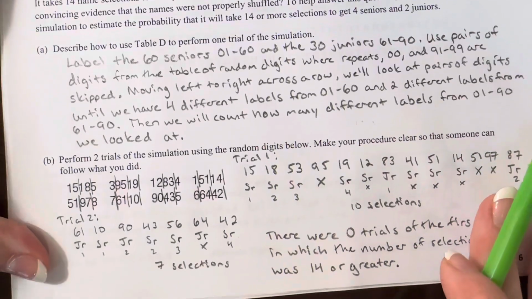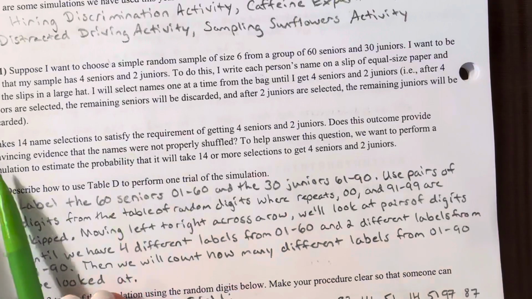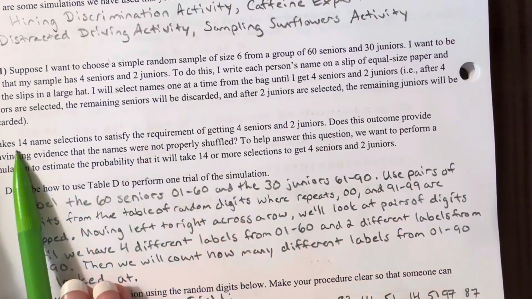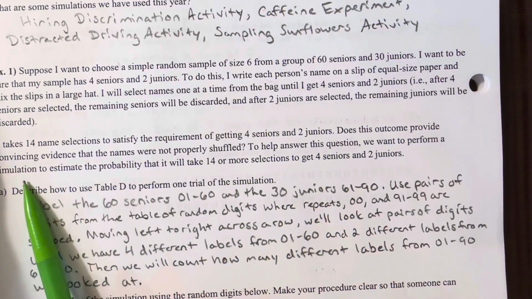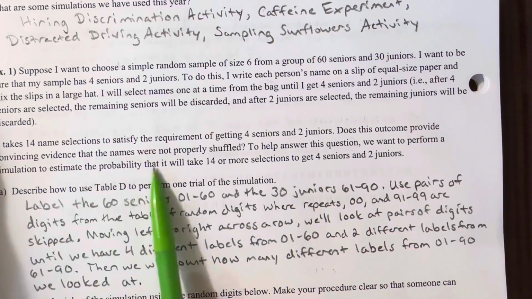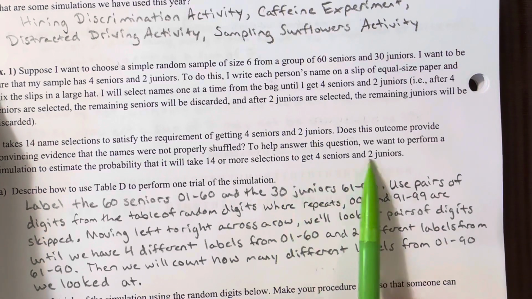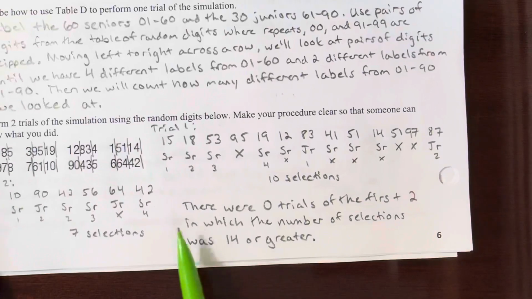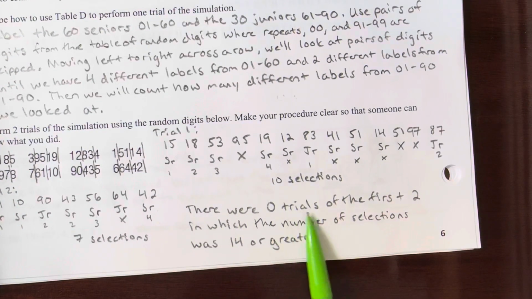Now, going back to the goal of the problem, right? We were asked, does this outcome provide convincing evidence that the names were not properly shuffled, because it took 14 name selections to satisfy this. So we were trying to estimate the probability that it will take 14 or more selections in order to get the 4 seniors and 2 juniors. And that's why down here, I'm identifying what happened. There were 0 trials of the first 2, so there are 0 trials out of 2 in which the number of selections was 14 or greater.